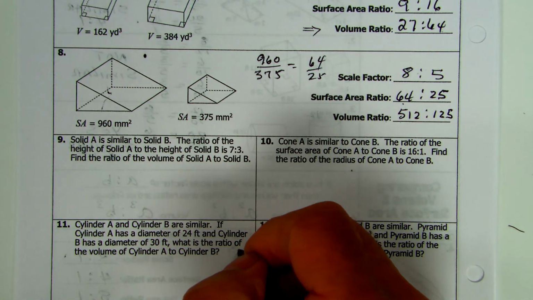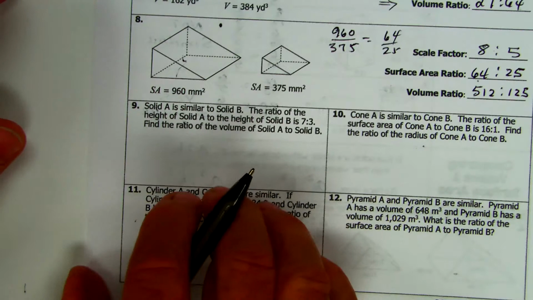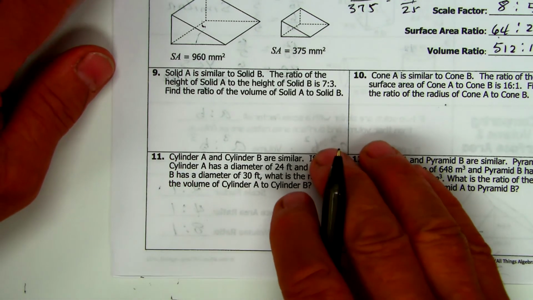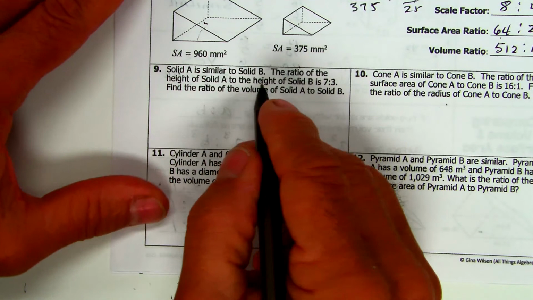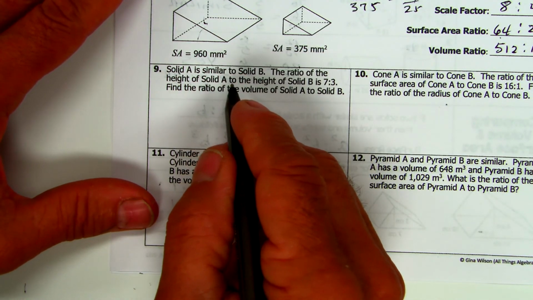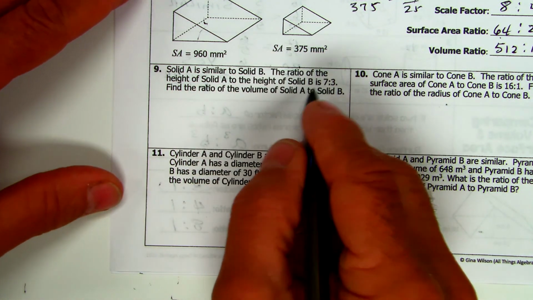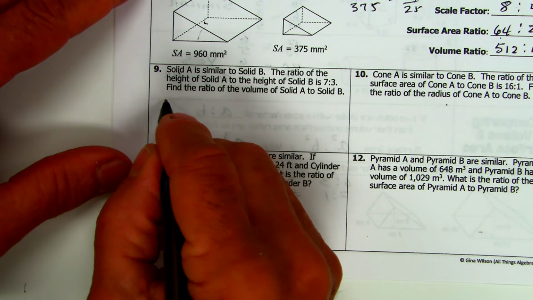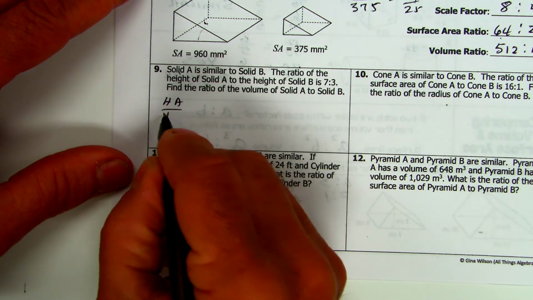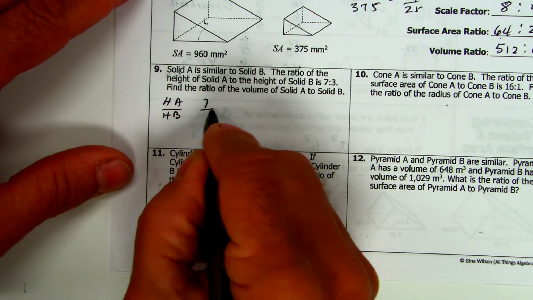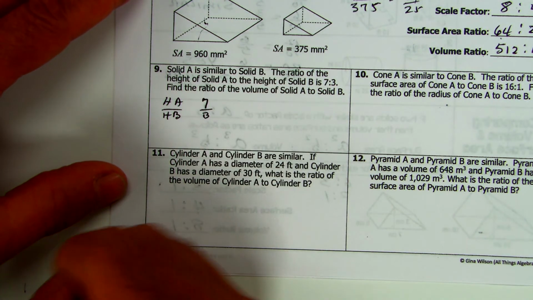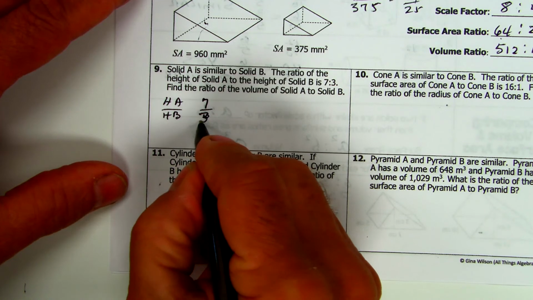All right. Now, let's look at the word problems. This one says solid A is similar to solid B. The ratio of the height of solid A to the height of solid B is 7 to 3. Okay, so that's a measurement, right? 7 to 3.